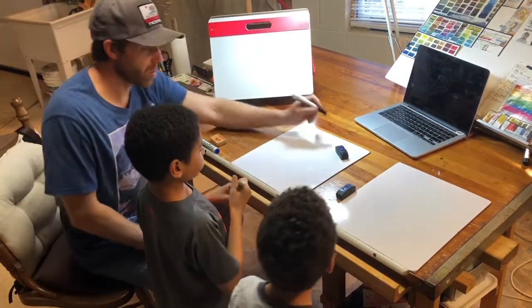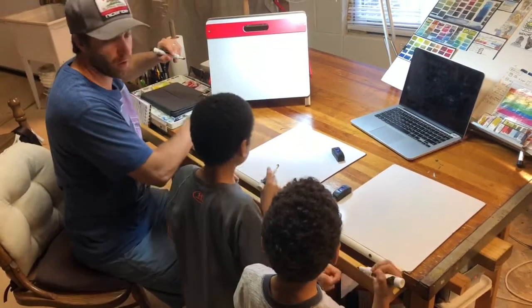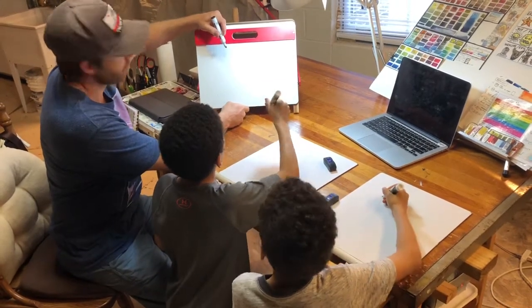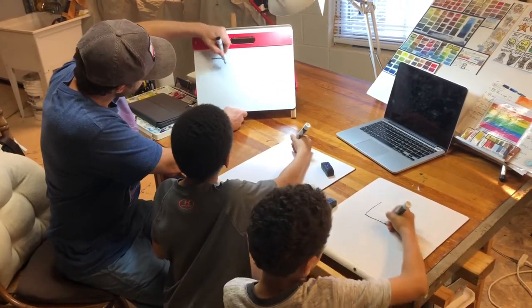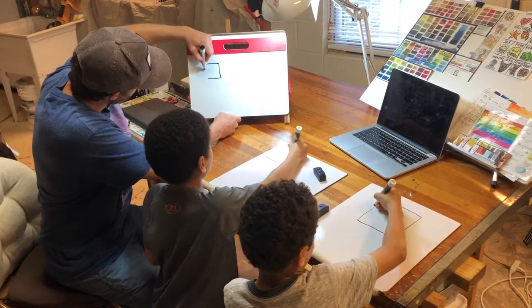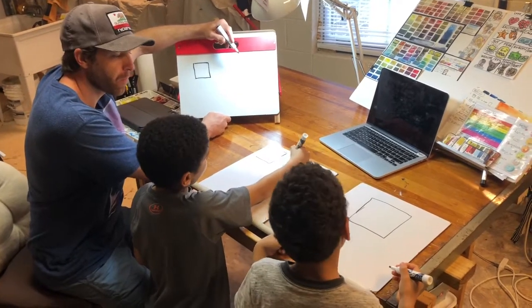So boys, let's try this out today. I want you guys to draw the 4 most common shapes. Do you know what they are? Can you name a common shape that you see? Square. A square has 4 equal sides. Do your best to draw a square. What's another one? A rectangle.